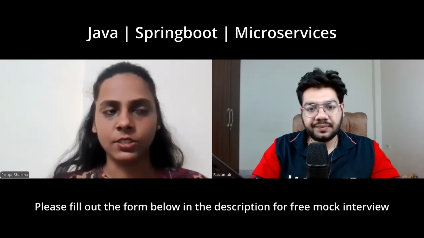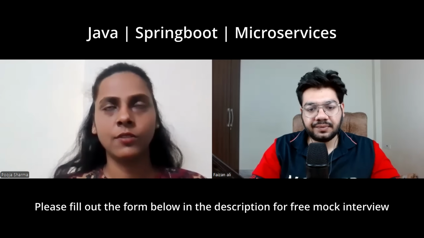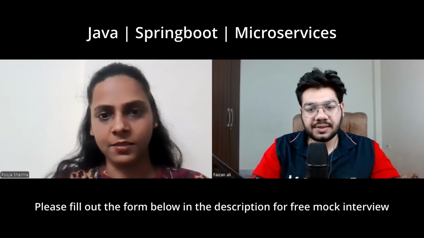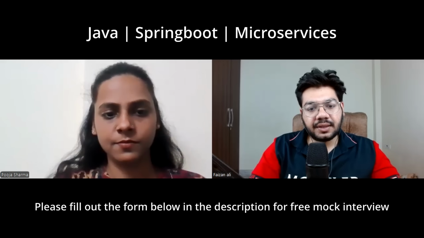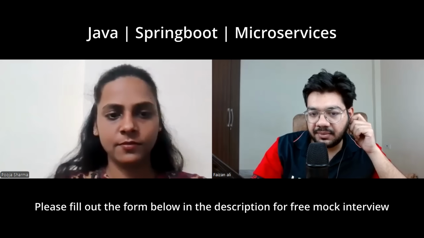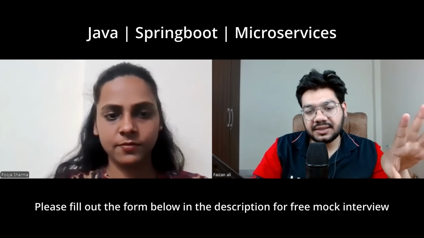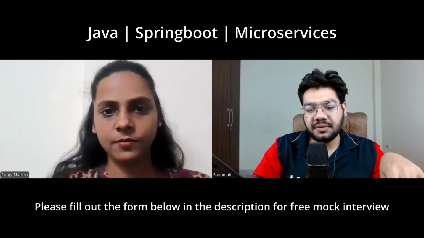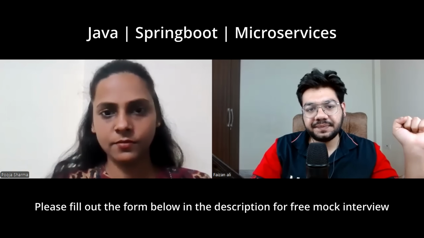If it's an integer, it removes based on the index. Yes, that's correct. It removes the element at the index one, because this method is called to remove by index when we pass an integer.